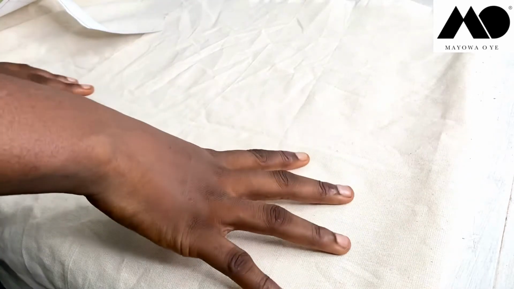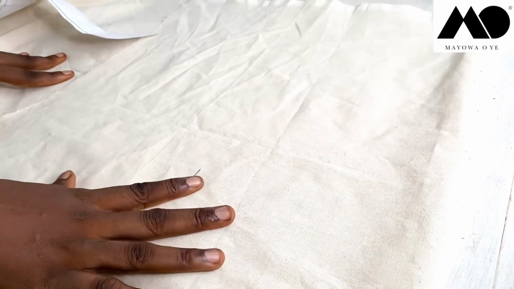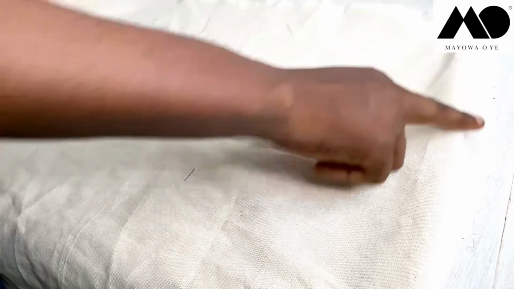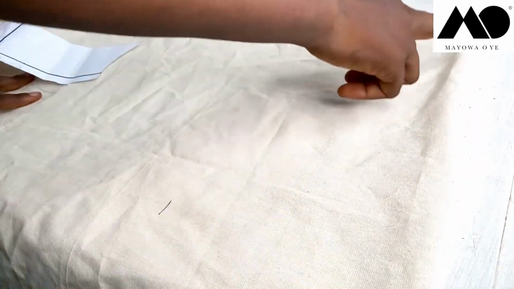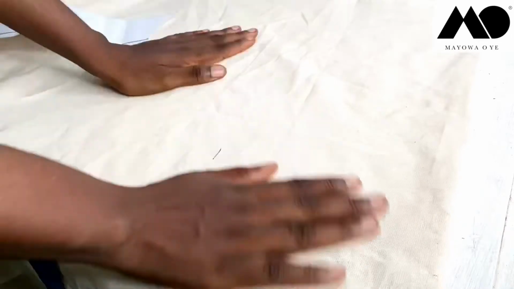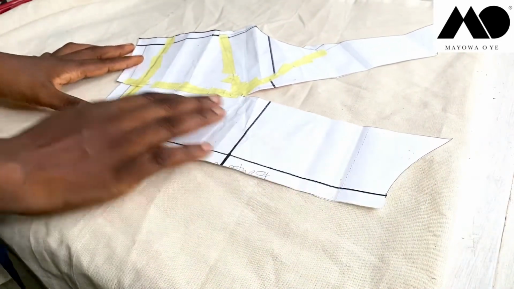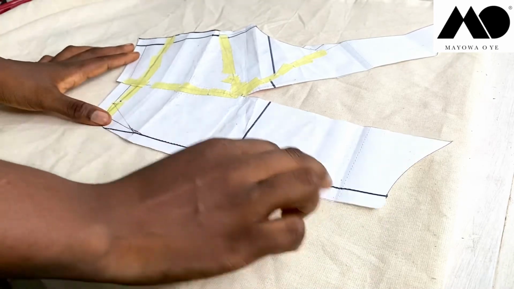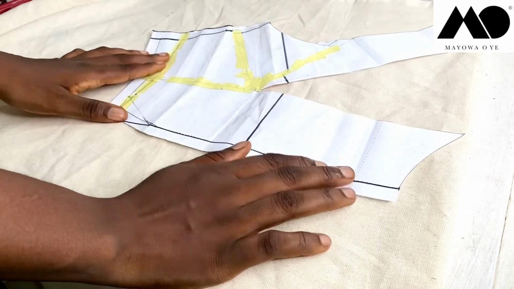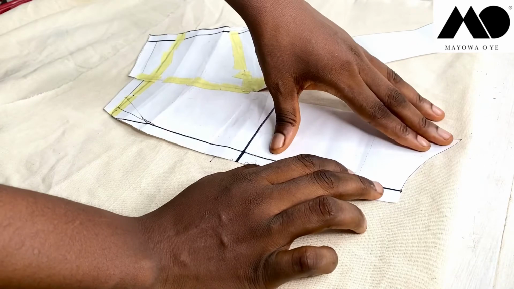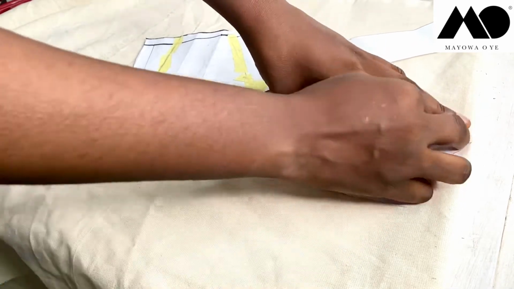Now to cut this on your fabric, make sure you place your fabric on fold like this. So this is the fold line. So now I'm going to pick up my pattern piece and place it. So you look at the way this is, that is the border line here. You make sure it's straight, and then you place this part here.